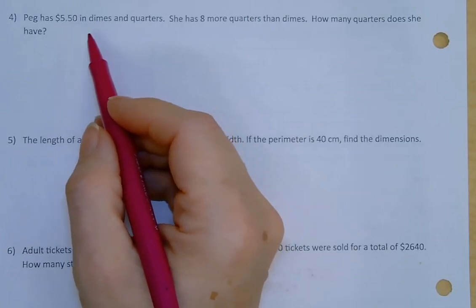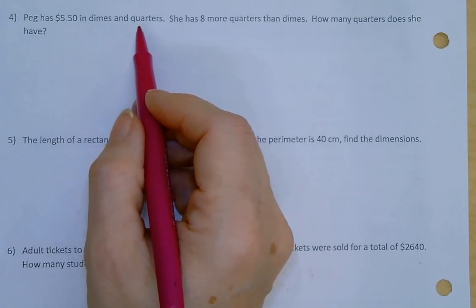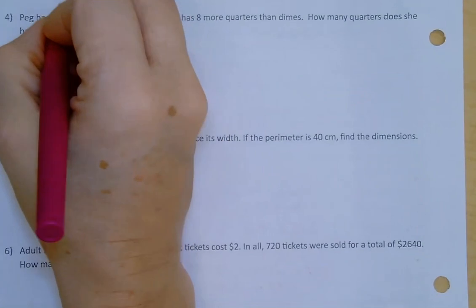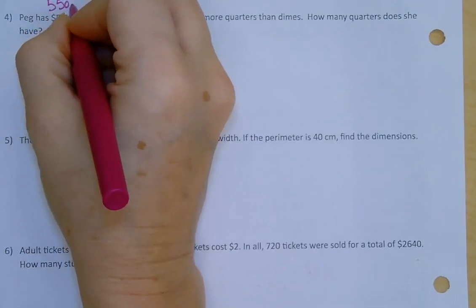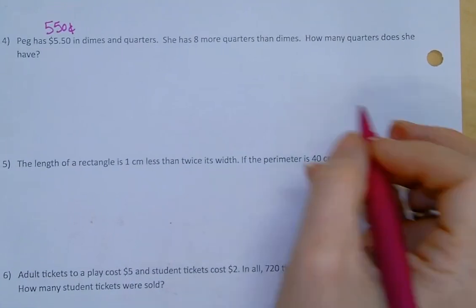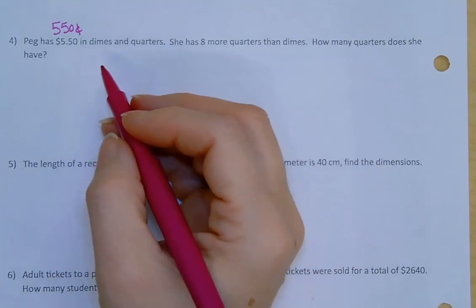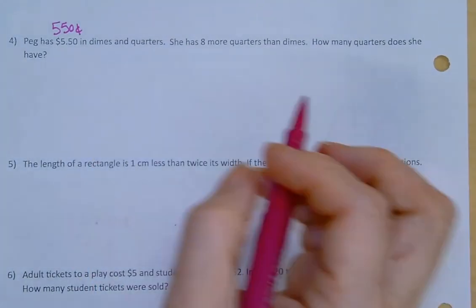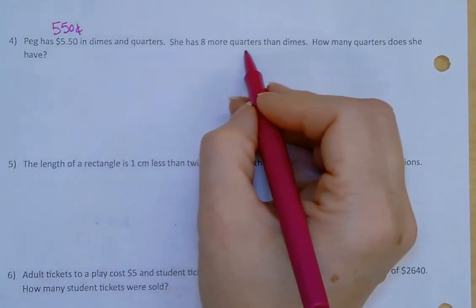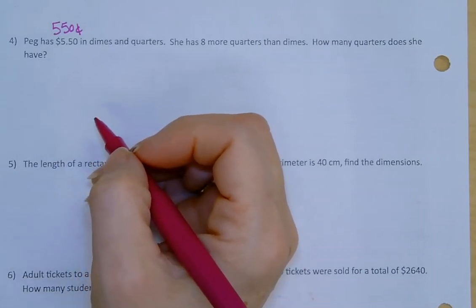$0.1, right? So I normally just make my dollars cents when I'm working with a problem like this where I have coins. I will just change $5.50 over here into 550 cents, because you know $5.50 equals 550 cents, and that way I'm not having to worry about my decimals. All right, so Peg has $5.50 in dimes and quarters, and she has 8 more quarters than dimes. So let's go ahead and define our variables.